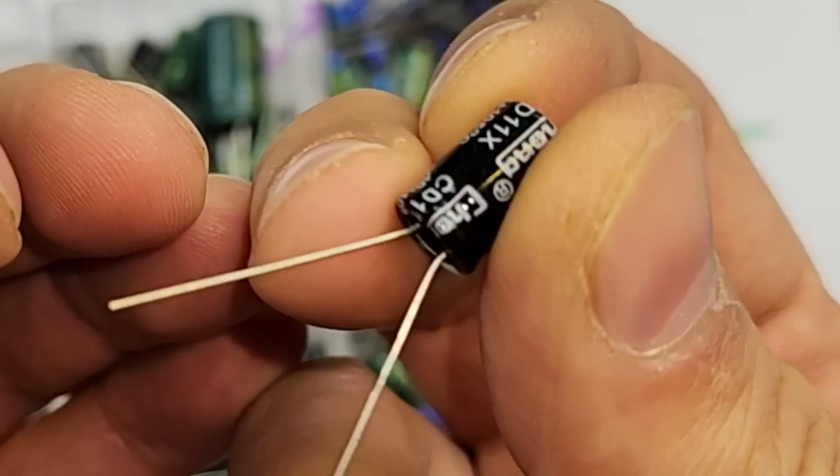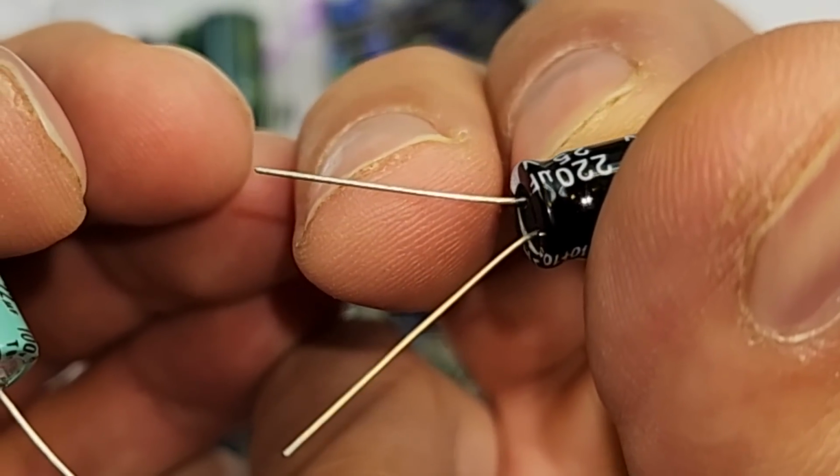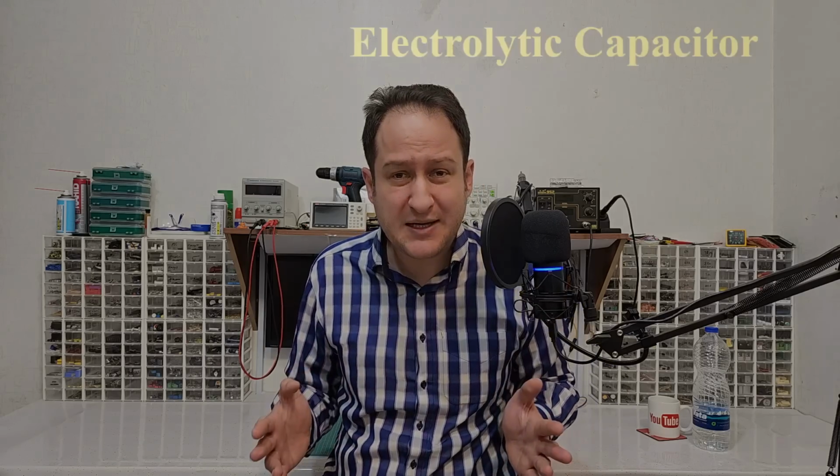And this is in a radial leaded cylinder package. Everywhere you need a capacitor with high capacitance, a small size in proportion to its capacitance, and low price, you have to think about electrolytic capacitors.